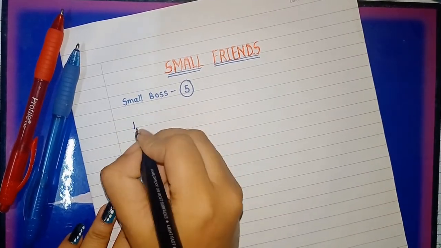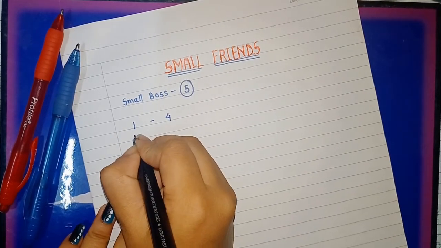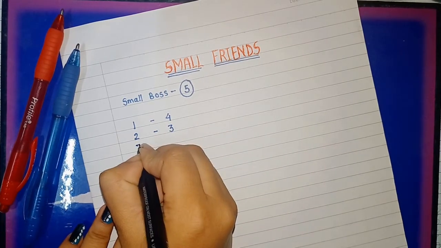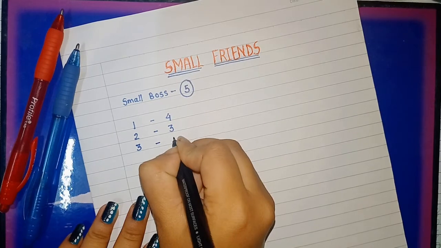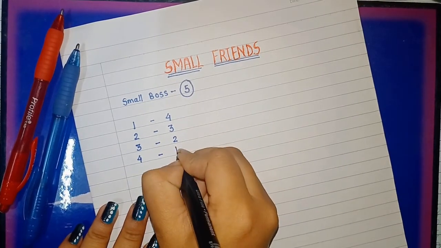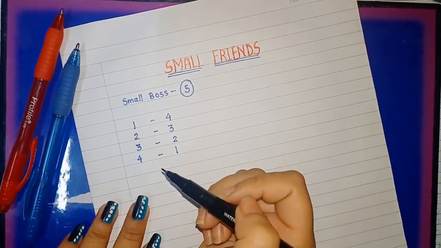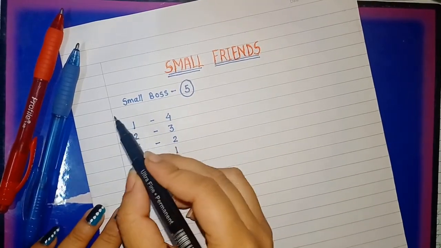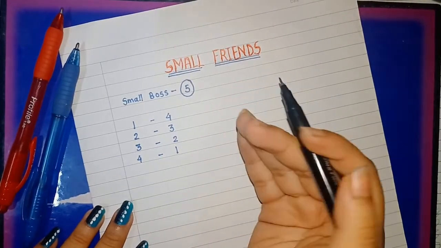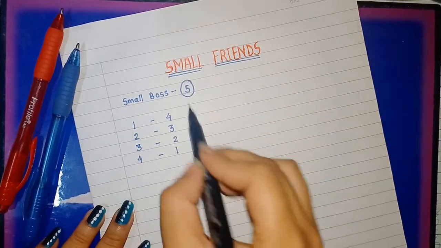First, 1's small friend is 4. 2's small friend is 3. 3's small friend is 2. And 4's small friend is 1. So these are small friends of respective numbers. And our boss is 5. You won't get this now, but once we see it on Abacus, you'll understand what is the use of these small friends.